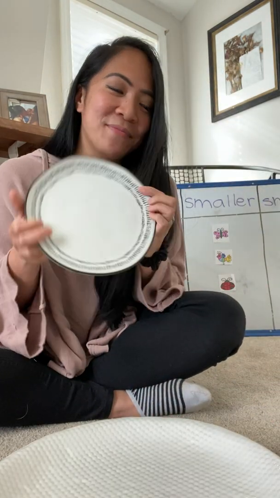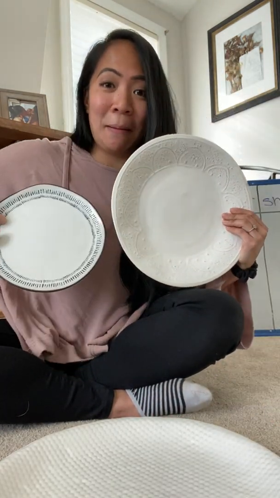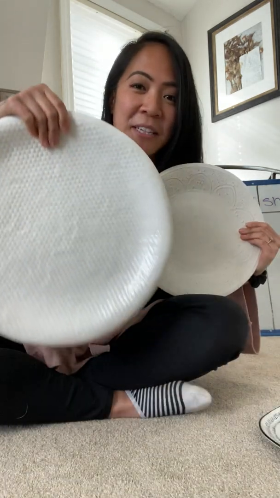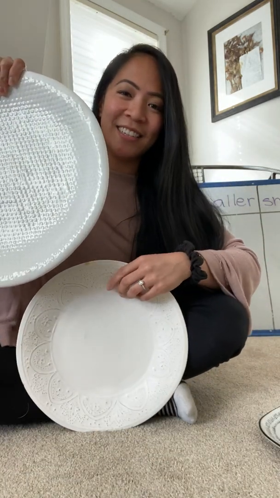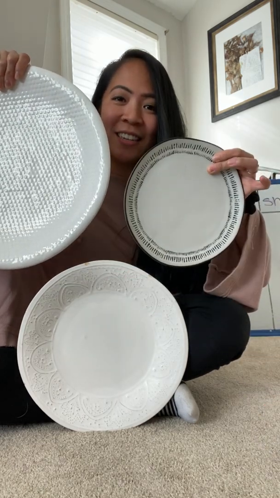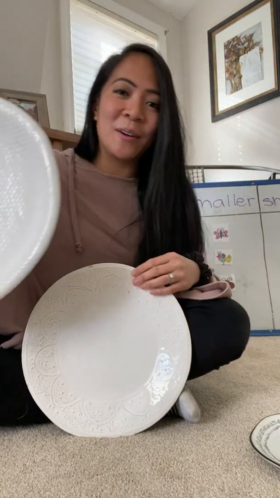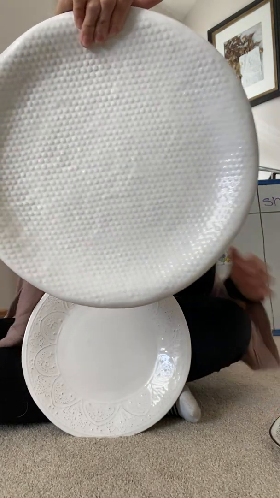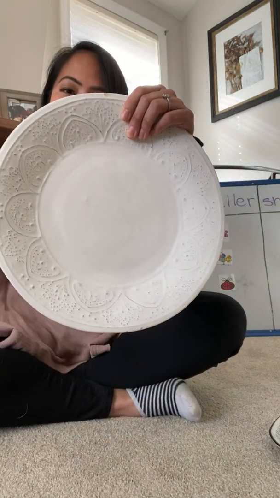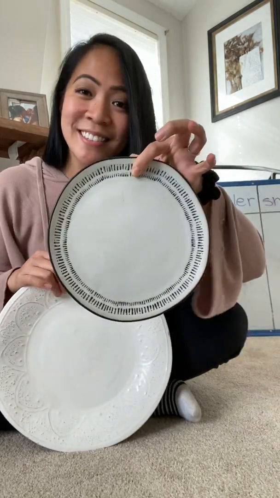Another one I wanted to show you guys are plates. I have a big plate. I have a bigger plate. And I have the biggest plate. All right? So here are my plates. Small, medium, large. Okay? And then like I said, we can do small, smaller, smallest. All right, so those are the plates.